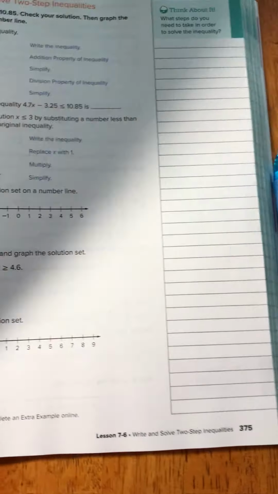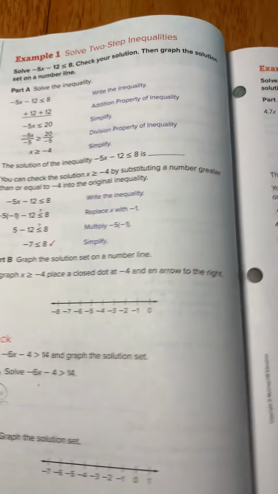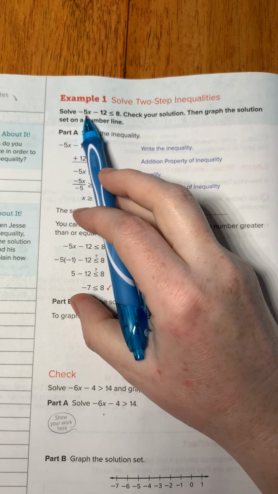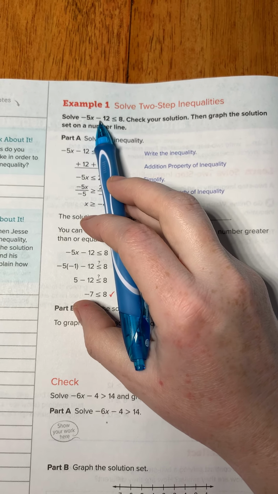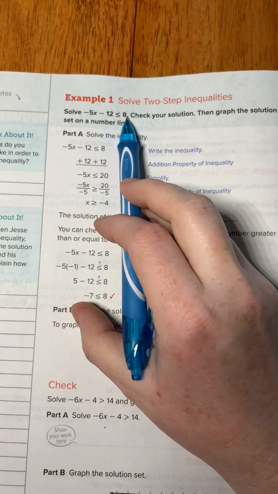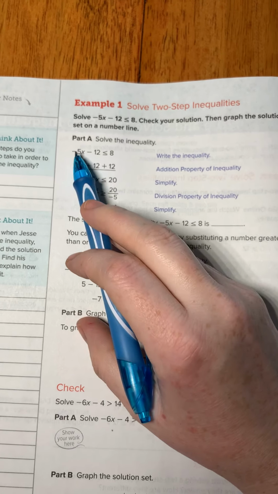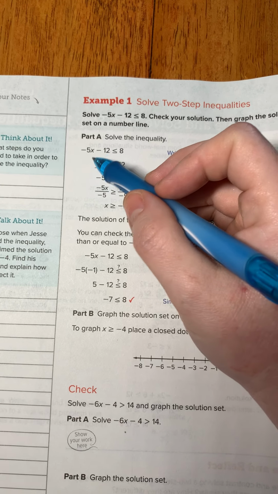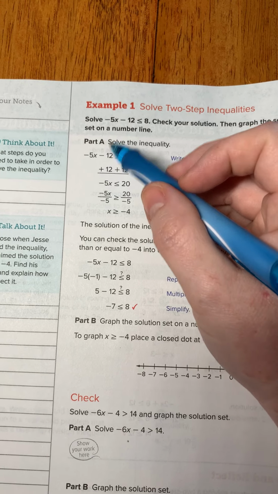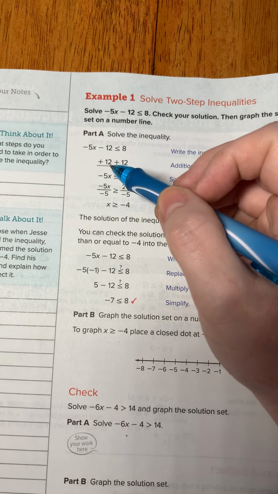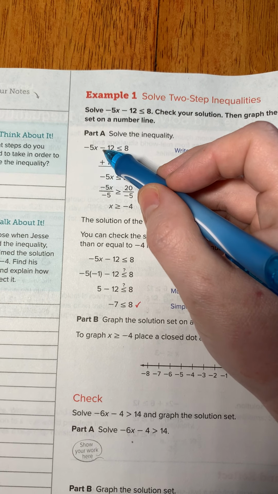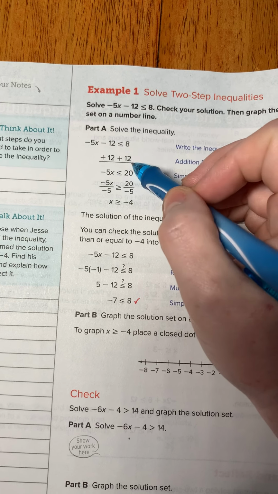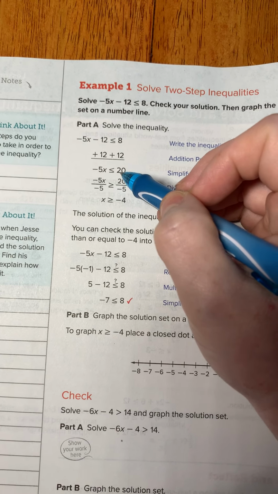Starts on page 373. We're going to go over to page 374 though. And over here, it says solve negative 5x minus 12 is less than or equal to 8. So you set it up just like a regular linear equation. You have to isolate the variable. So first you take any numbers that are not attached to a variable. So it's a minus 12, so you do the inverse, plus 12 on each side of the inequality symbol, okay?